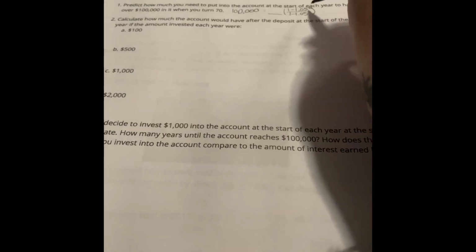You can guess and check this original amount. Just figure out how much you would need to input every year. Yours is going to have more, so you have more years to accumulate. So you would need less of an initial amount than I do. Calculate how much the account would have after the deposit at the start of the 50th year. Yeah, we can do this.